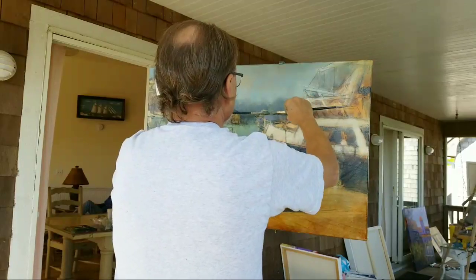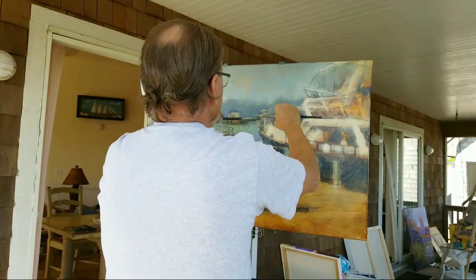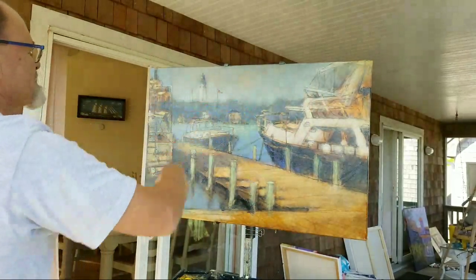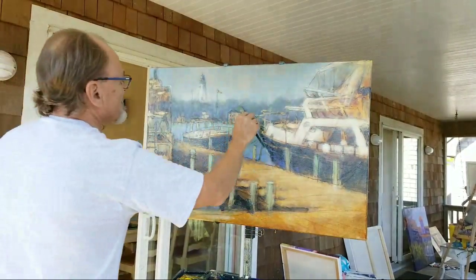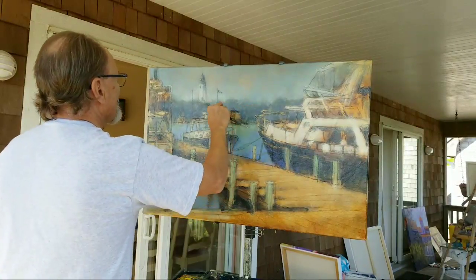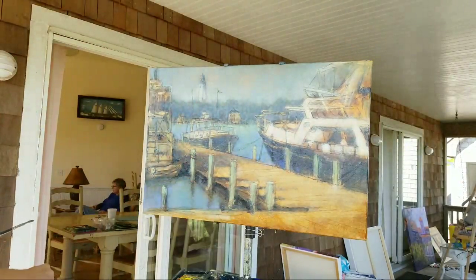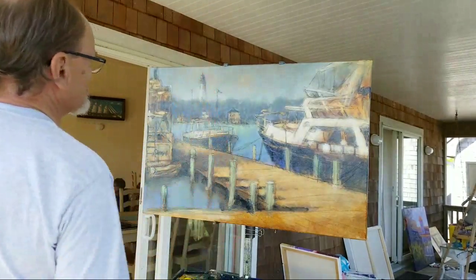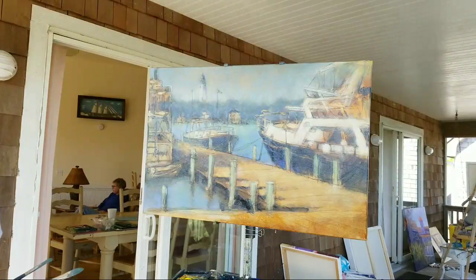I could leave it all fuzzy like this, but I just don't like it that much. So I'm going to add a little bit of an edge, not too much, just a little here and there, to that bank of trees. Is that all right? Yeah, because right now it's all fuzzy, and I don't like that.